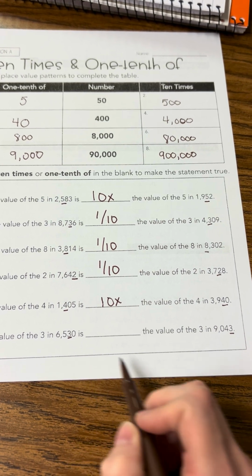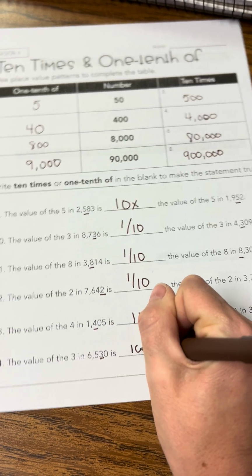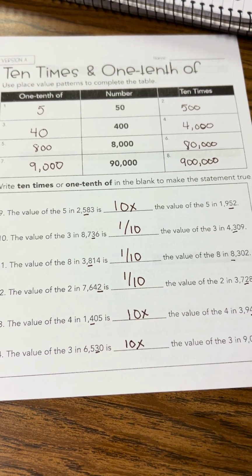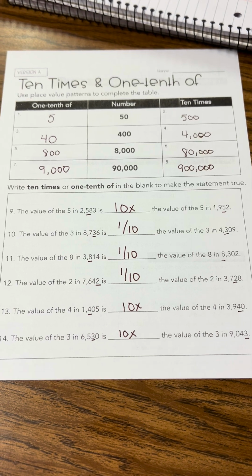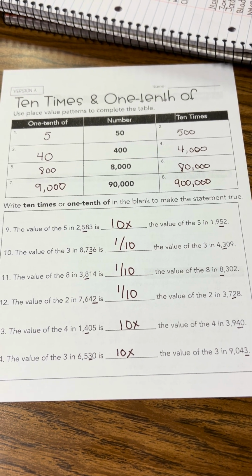So the tens place is larger than the ones place, and it's 10 times larger. Okay, so I'll give you just a few seconds to make sure you have all of that written down on the first side.